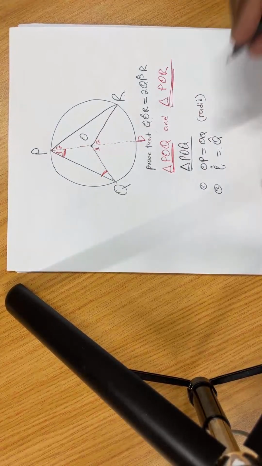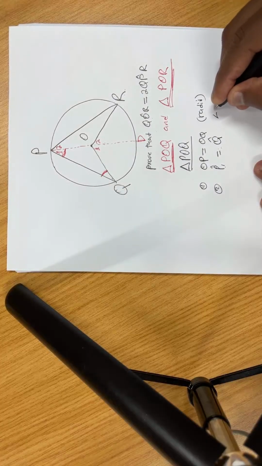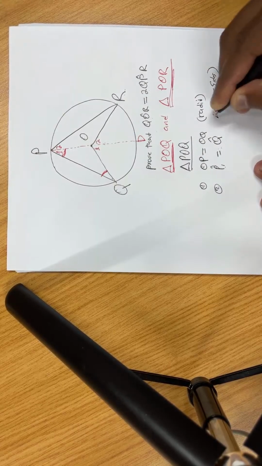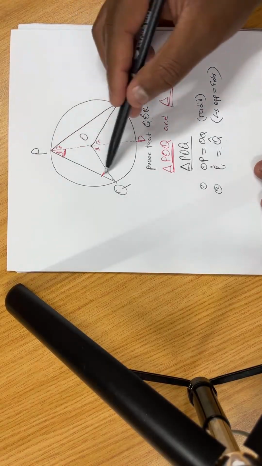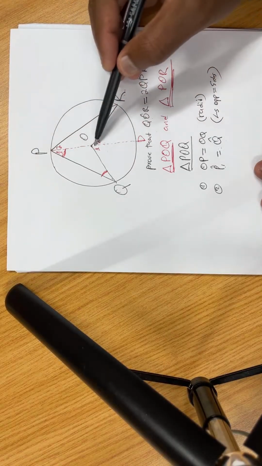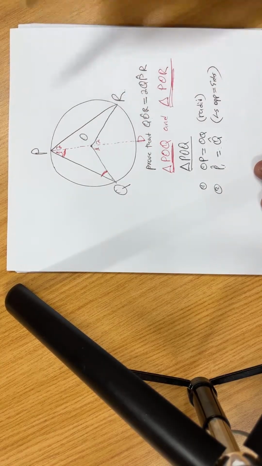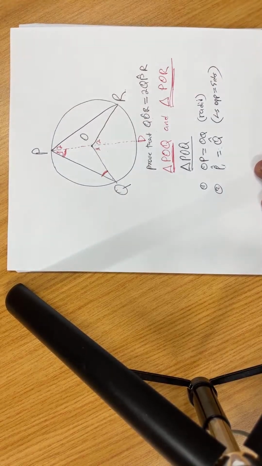It is because angles opposite equal sides are equal. These are the base angles of an isosceles triangle because OP and OQ are the adjacent sides that are equal. That's why angle P1 equals angle Q.